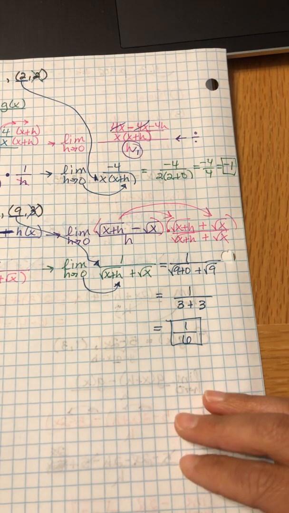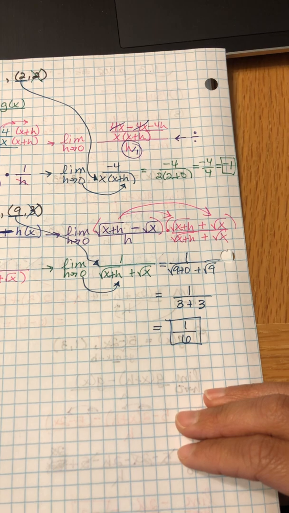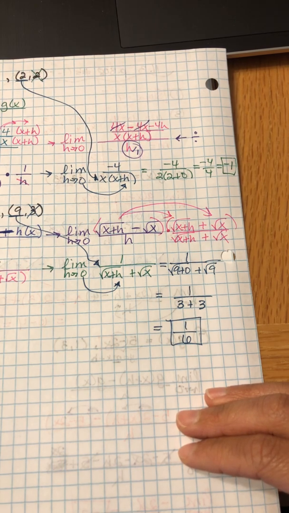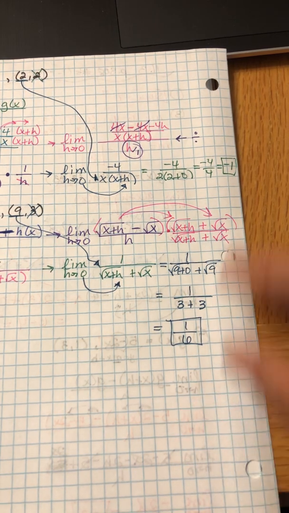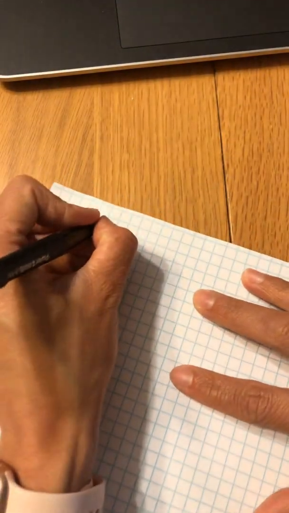Next, can I fit number 13 here? I don't think I can. So I'm going to get another sheet of paper. I have a stack all ready to go for you guys. All right, number 13, moving right along.